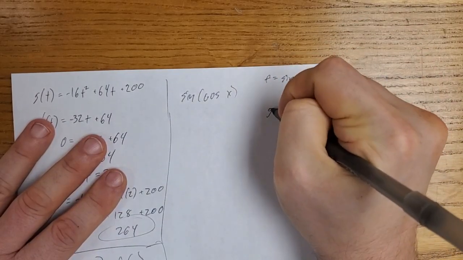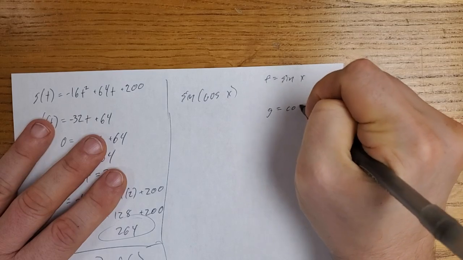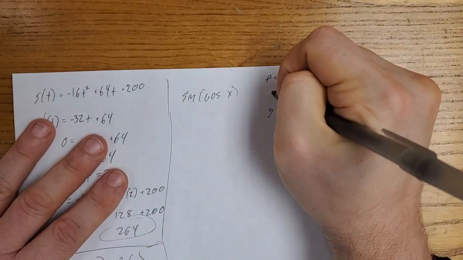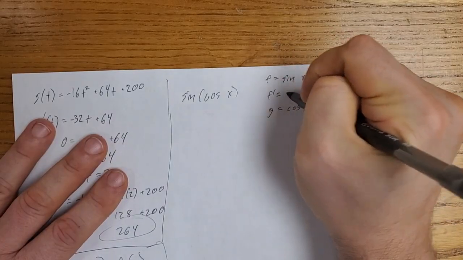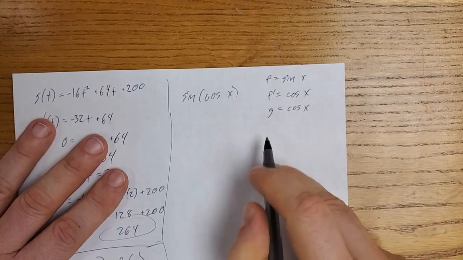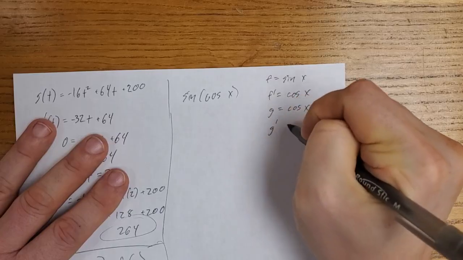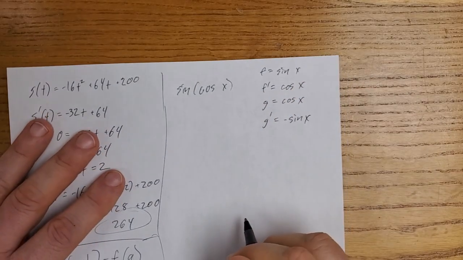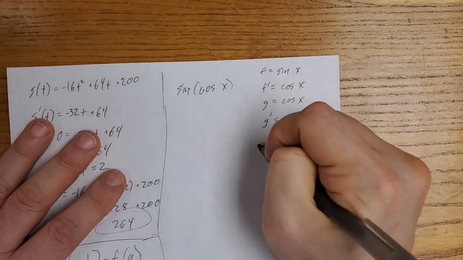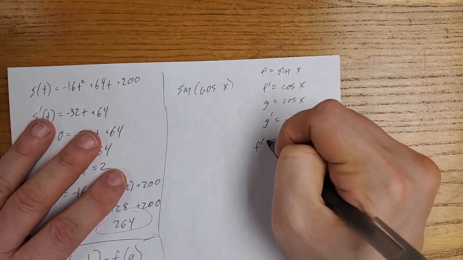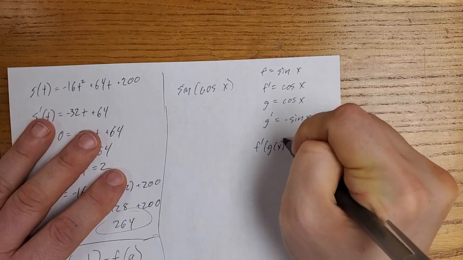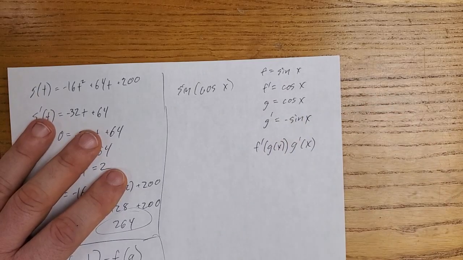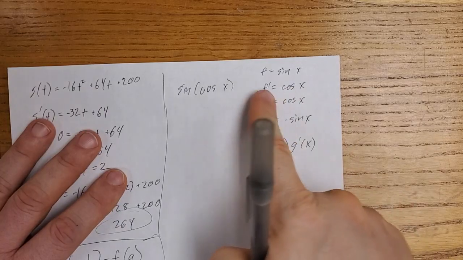The inside equation we'll call g, that's the cosine. The derivative of the sine is cosine. The derivative of the cosine is negative sine. And the chain rule is the derivative of f with g inside times the derivative of g. So we take these and plug it in.